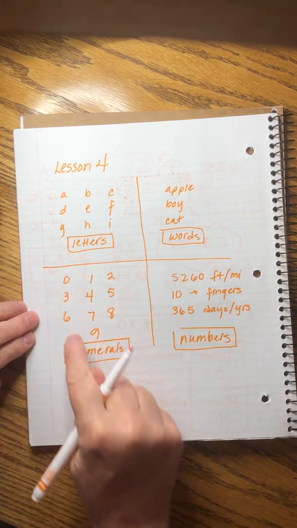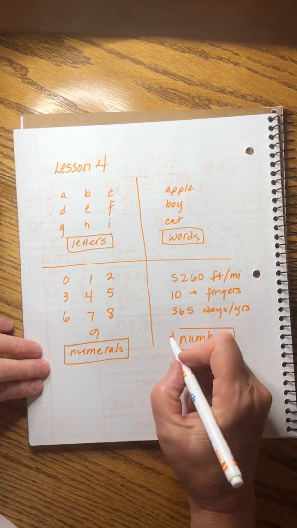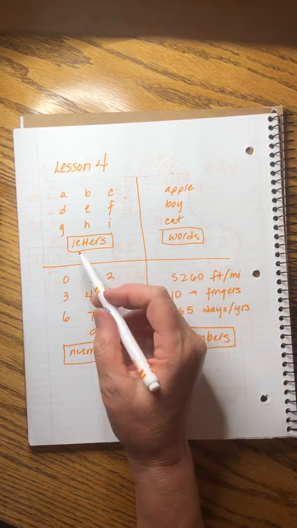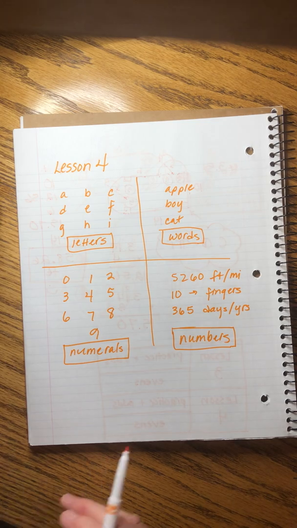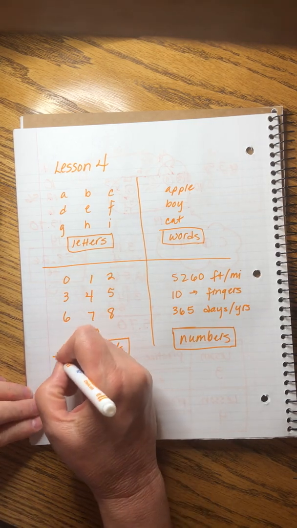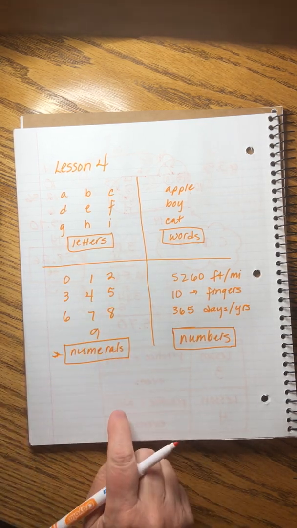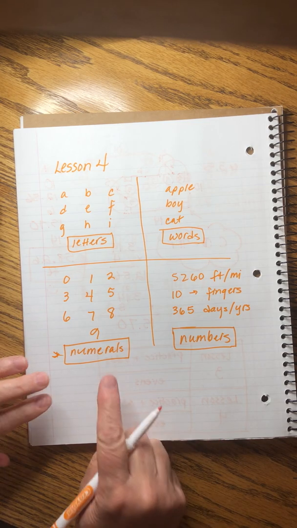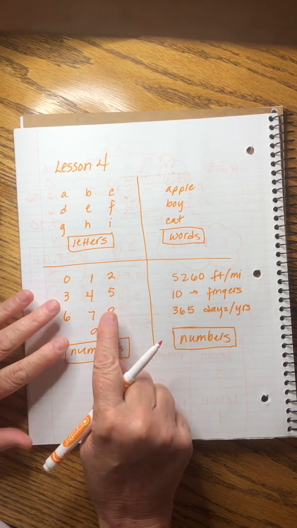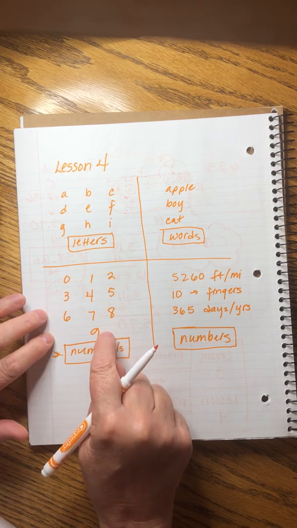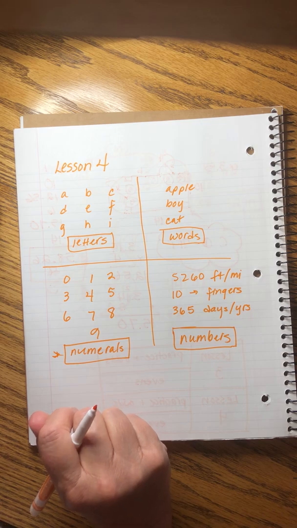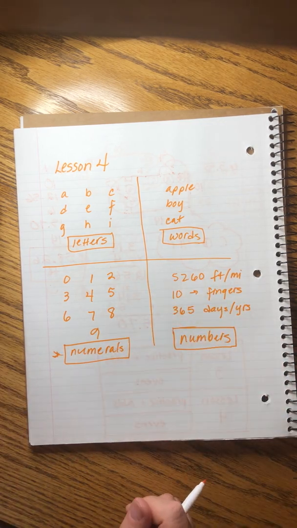Numerals are kind of the raw materials, and numbers are how we give meaning to numerals, just like words give meaning to letters. So we often skip over this word numeral because it's a cumbersome word. But remember that the digits in themselves do not have meaning. It's only when we put them in a context of a number that they actually take on value.